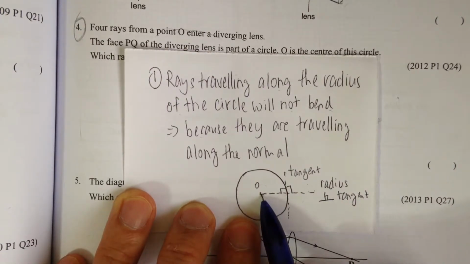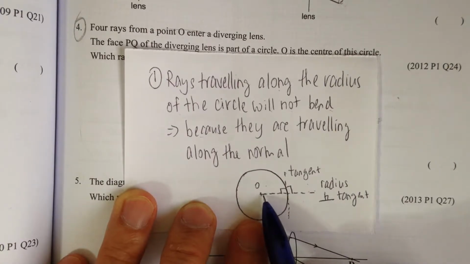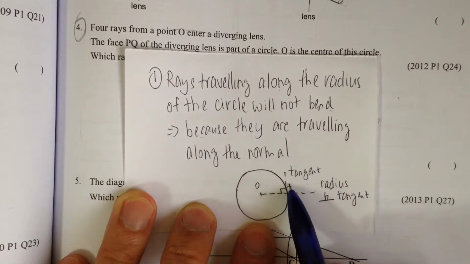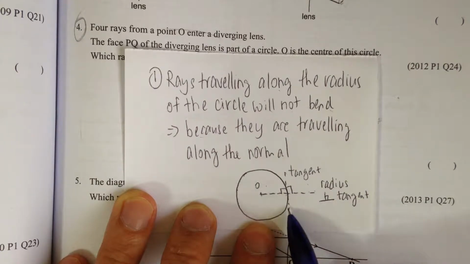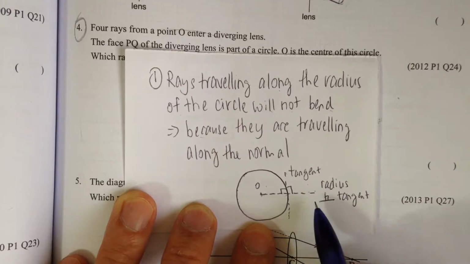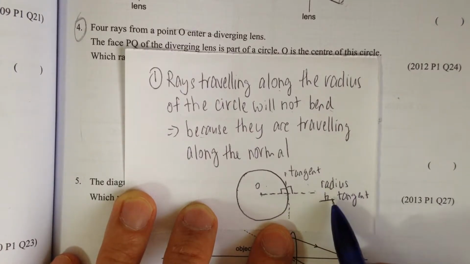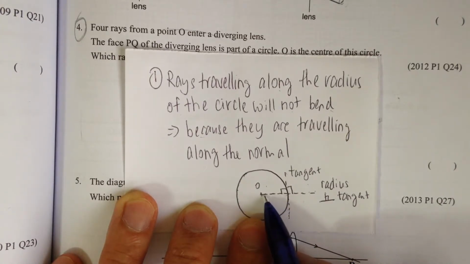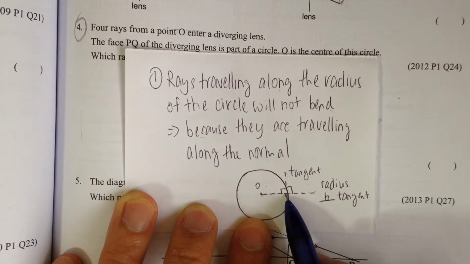Now, imagine a ray is traveling from the center of the circle along the radius. When it hits this surface, to the ray it's like a flat surface. In order to describe it as a flat surface, we have to use the tangent. We know from geometrical properties that the radius is perpendicular to the tangent. So if the ray is traveling perpendicular to this tangent because it is traveling on a radius, then obviously it's traveling along the normal. Any ray that travels along the normal will not bend because the angle of incidence is 0.